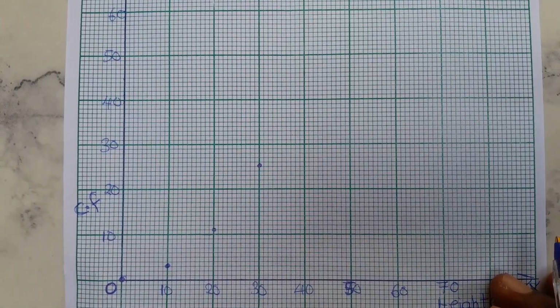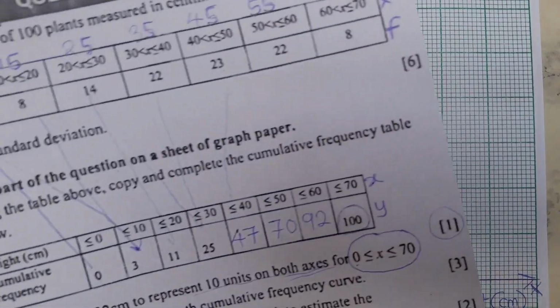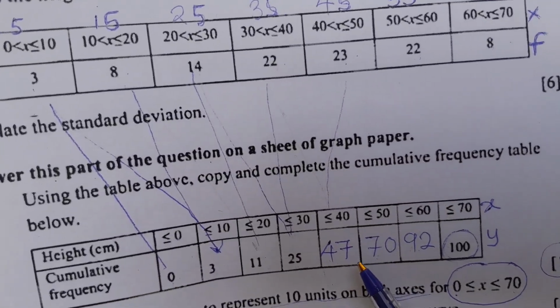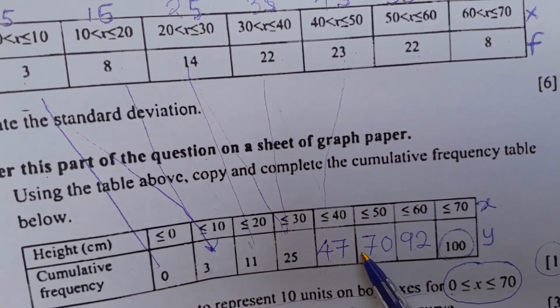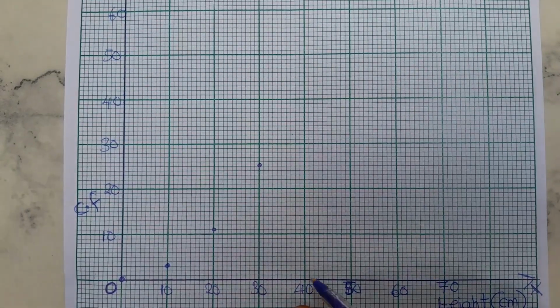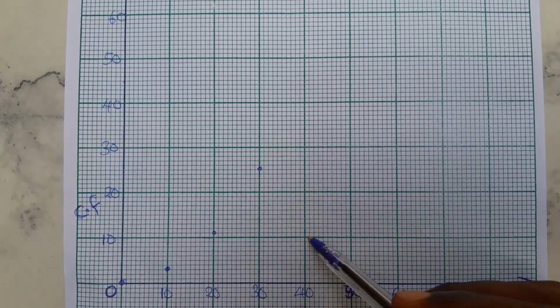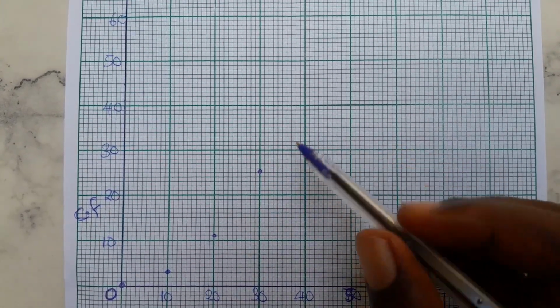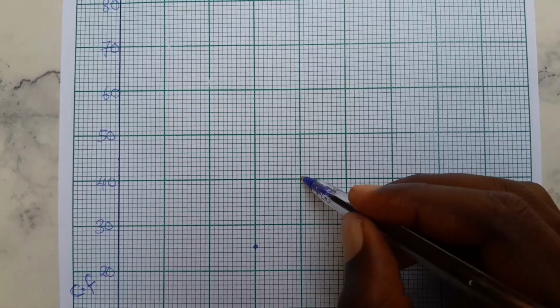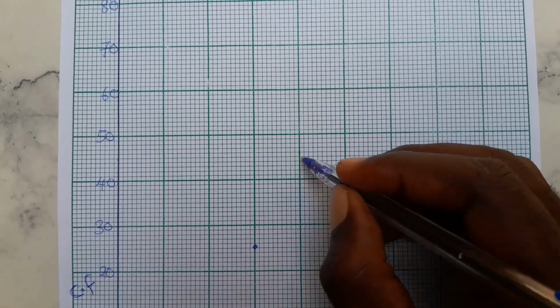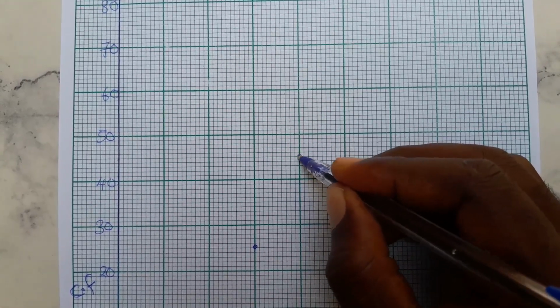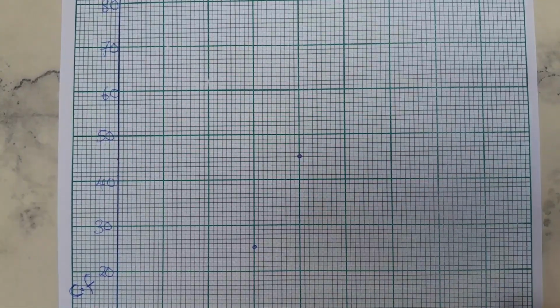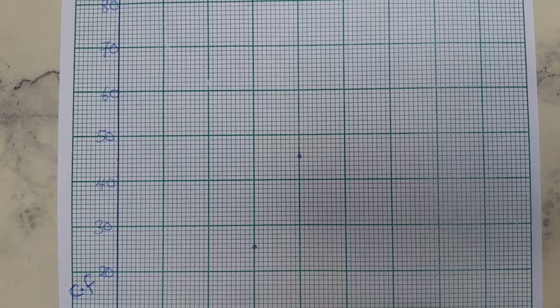The next one, what's the next one? 40, 45. So 40 is here. 45: 10, 20, 30, 40, then 5 boxes, 1, 2, 3, 4, 5. So I put my 5 there. That's 45.